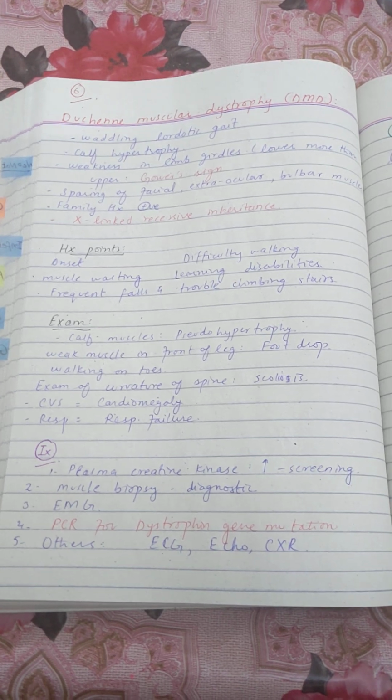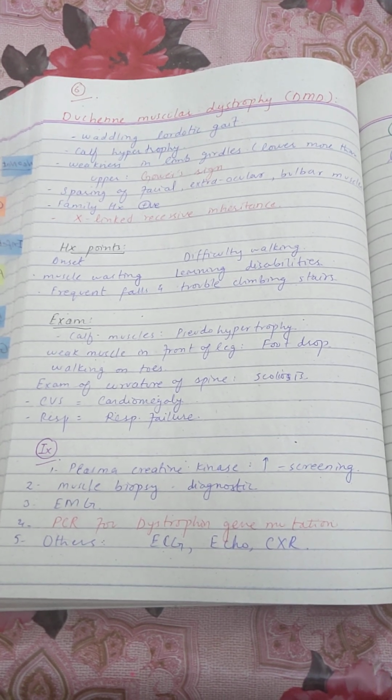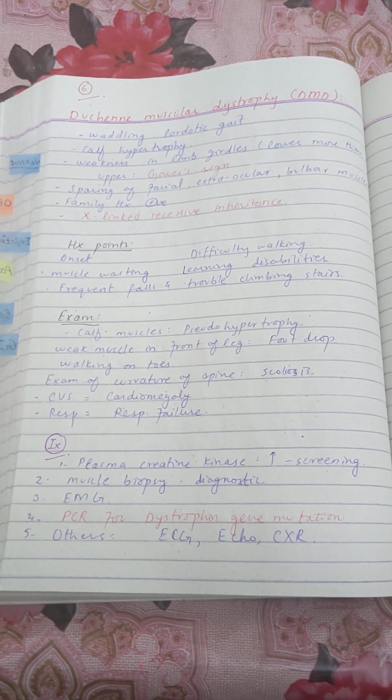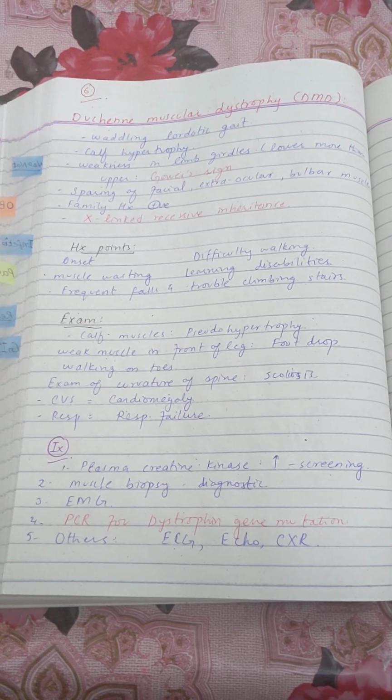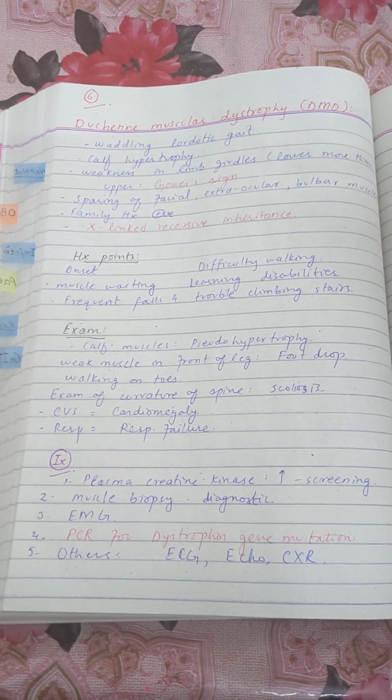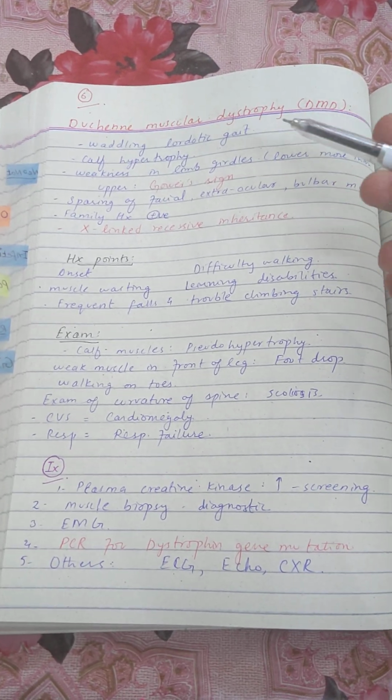Okay, so the next important topic of pediatrics is Duchenne muscular dystrophy. Now, what are the important points of DMD that you need to know regarding short essay question or short answer questions? So, in a child of DMD, the clinical picture will present with waddling, lordotic gait.